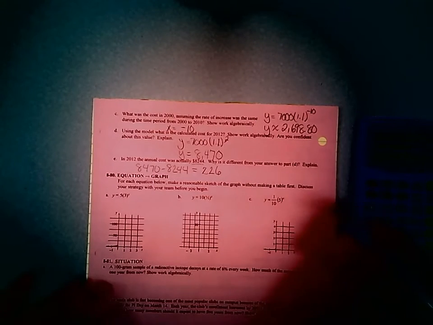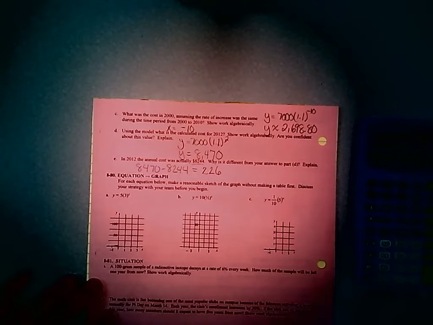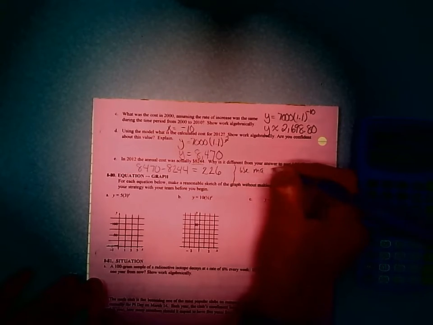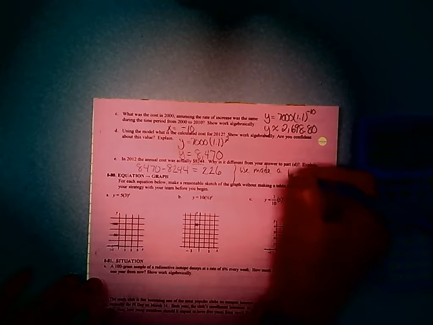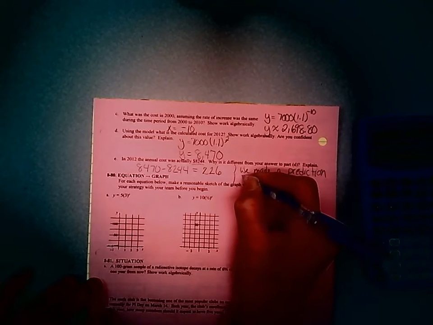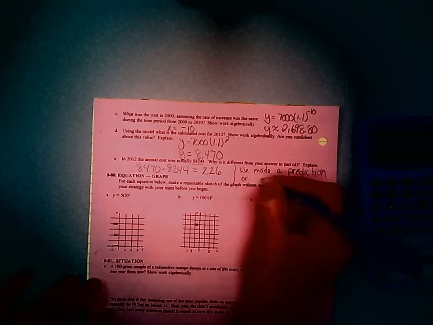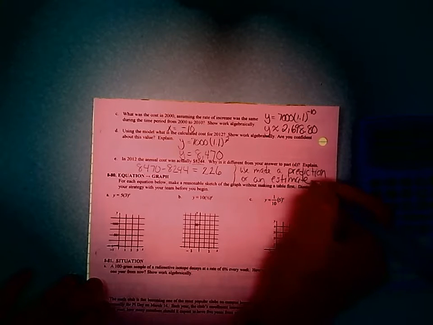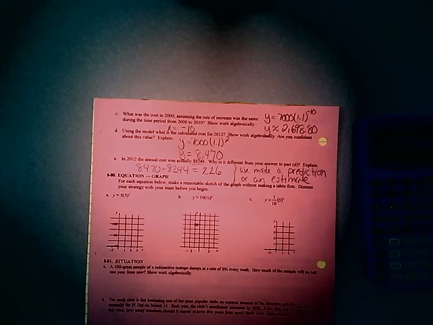I had a prediction. A prediction is an estimate. It seems reasonable. Why is there a difference? It's because we made a prediction, or an estimate. Because our prediction was pretty close, you should have pretty good confidence in our equation.